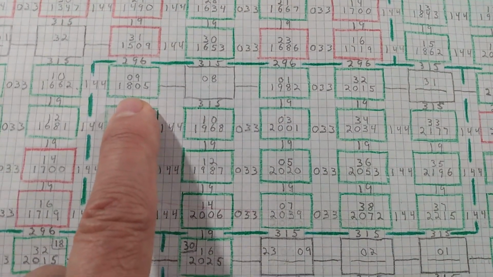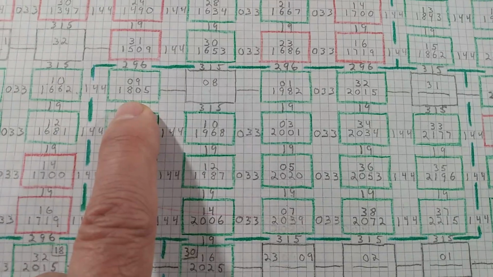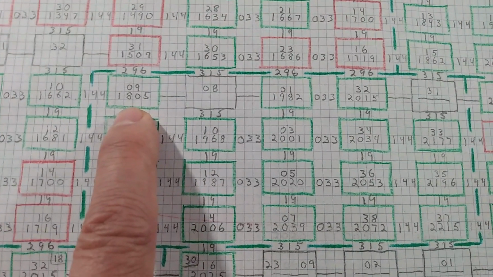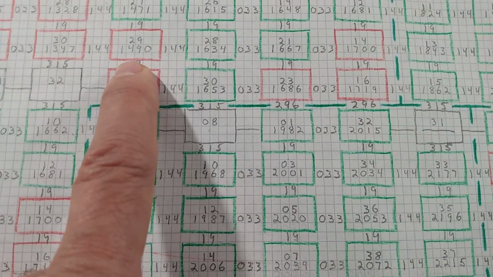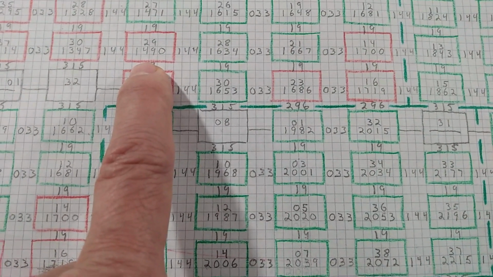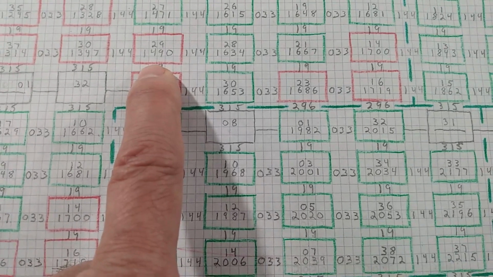So each one of these green boxed in areas right here are solar eclipse occurrences on the NASA Saros cycles. The red ones are non-occurrences on the Saros cycles.